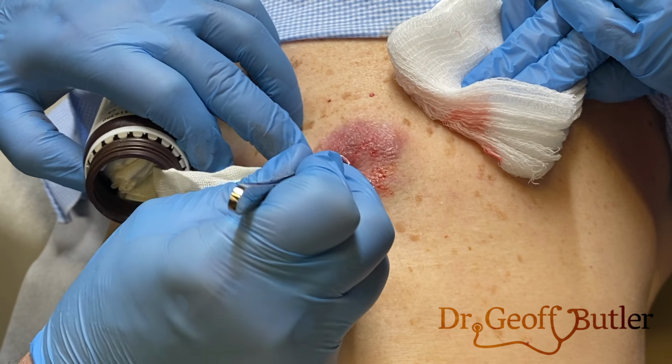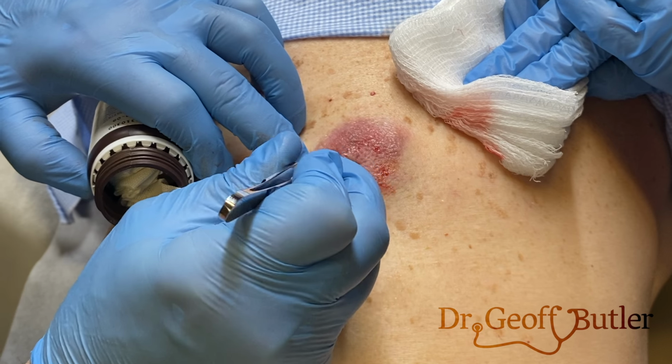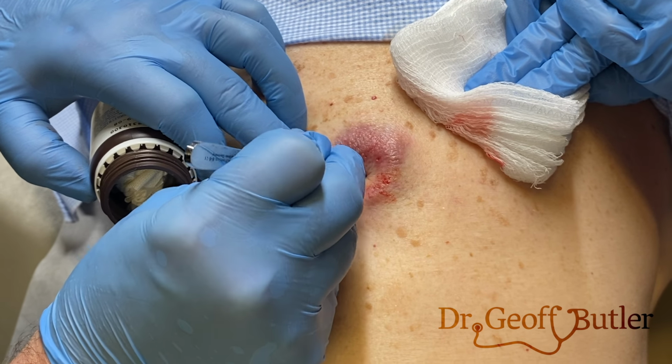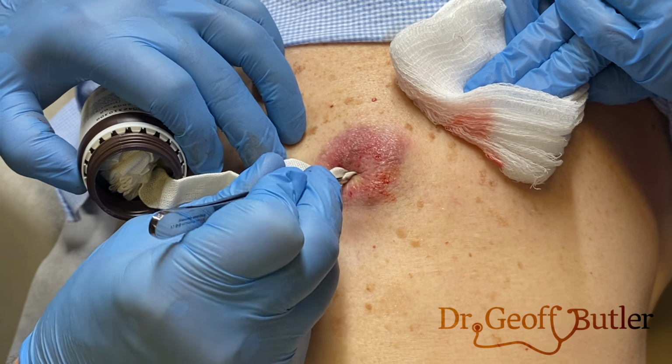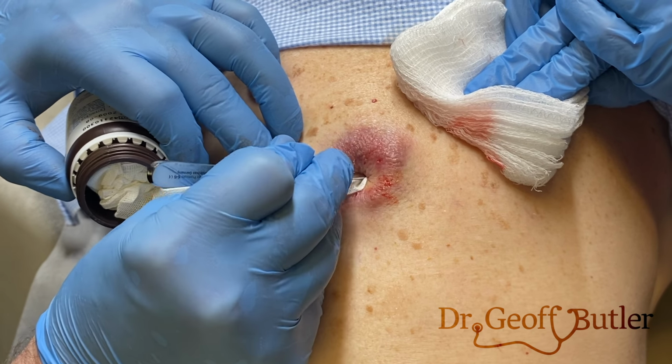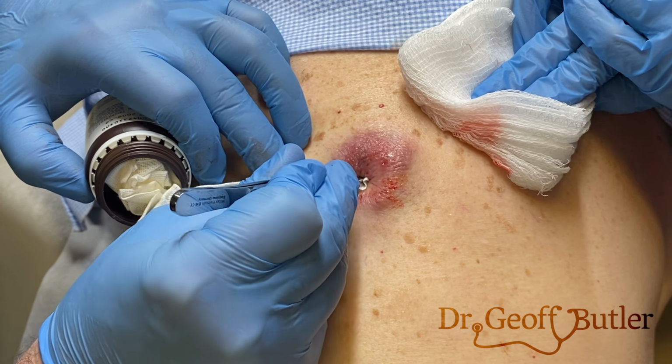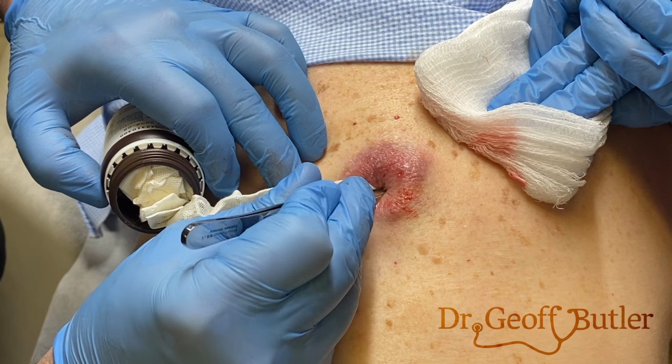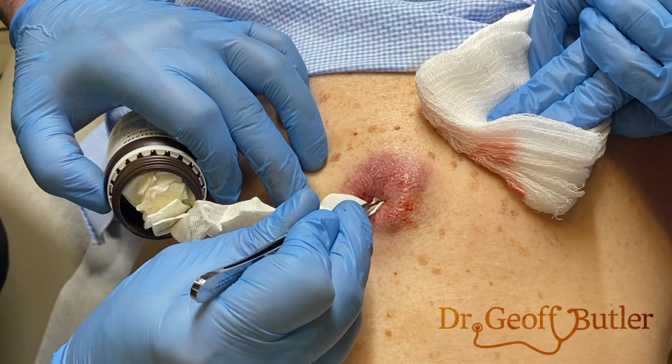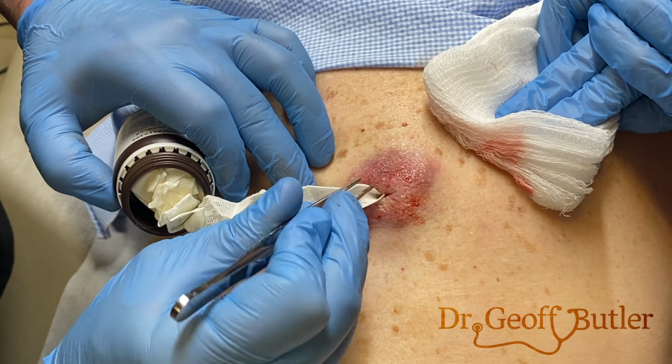This may not pack as well. You okay? Mm-hmm. So packing is something that we used to do a lot more of. We used to do this for weeks and weeks. Now we typically just do this overnight. So there's anesthetic in right now, so it's not terrible putting this in. That's not too uncomfortable for you?